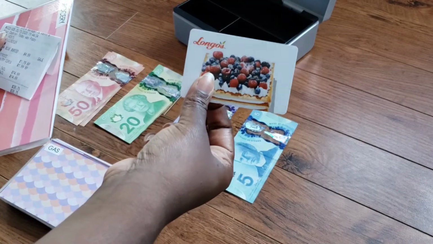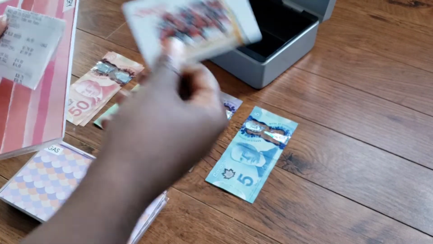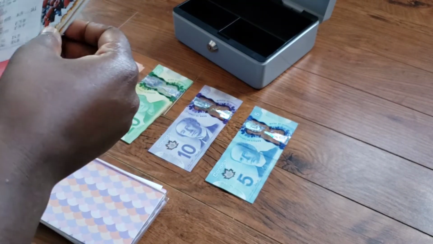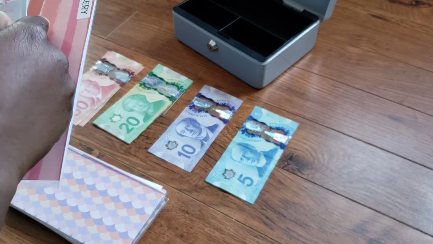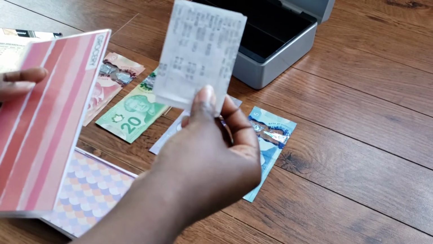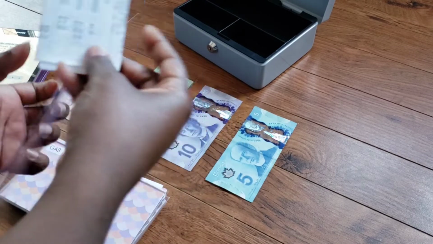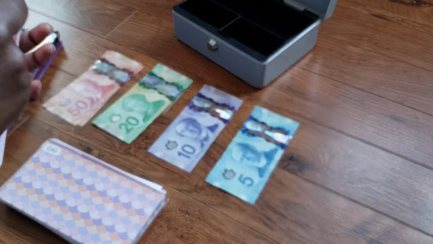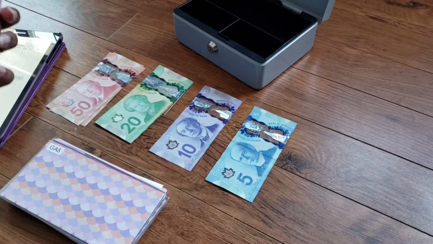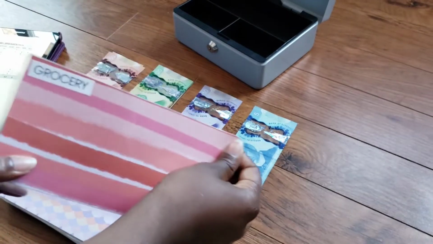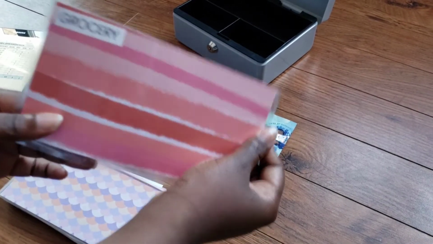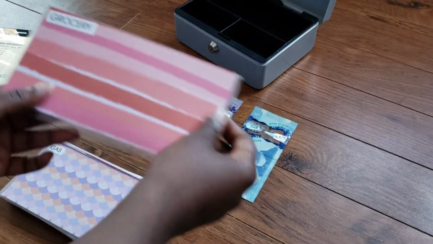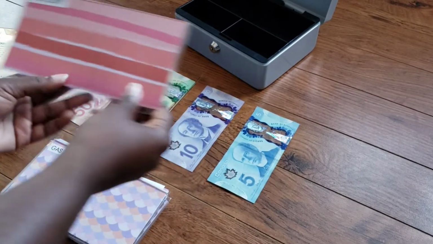Also, what I do, and I am so guilty of this, is if I have gift cards. For example, I have a Longo's gift card and the receipt on it so that I know how much I have left. That way I remember that I have gift cards that I still need to use. I'm kind of like a hoarder and I have gift cards all over the place, and this keeps me steady to use the gift cards that have been given to me. So there we go. Groceries done.